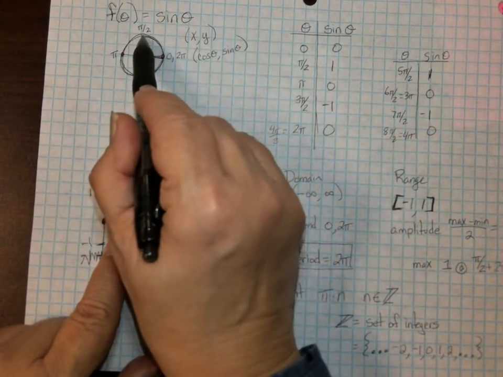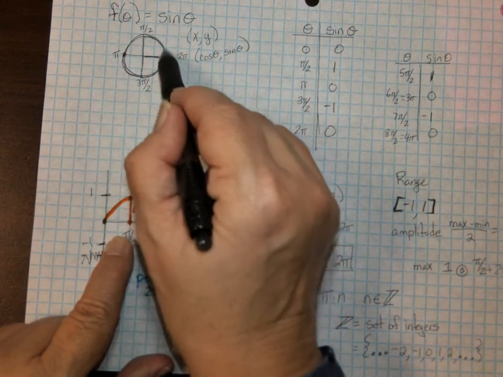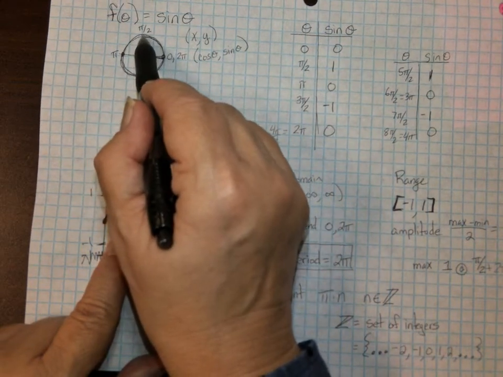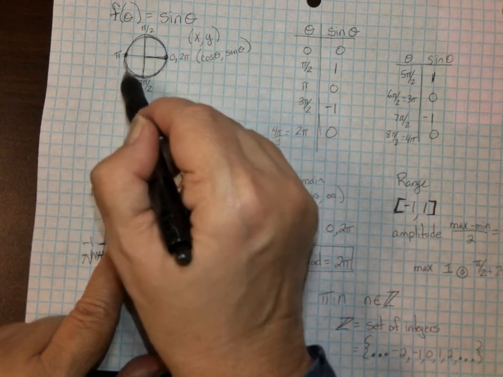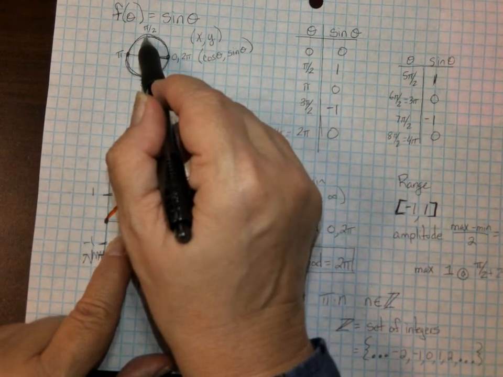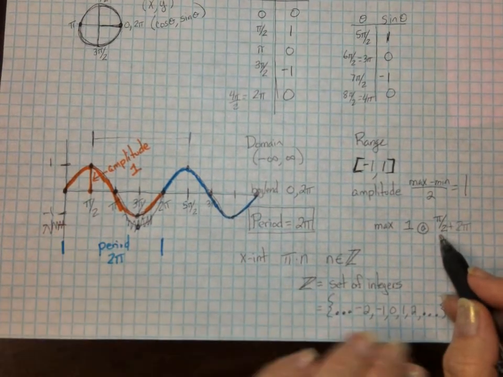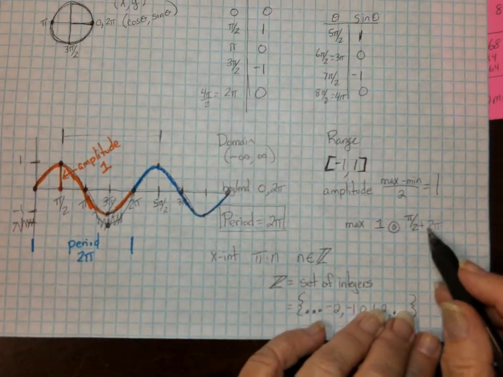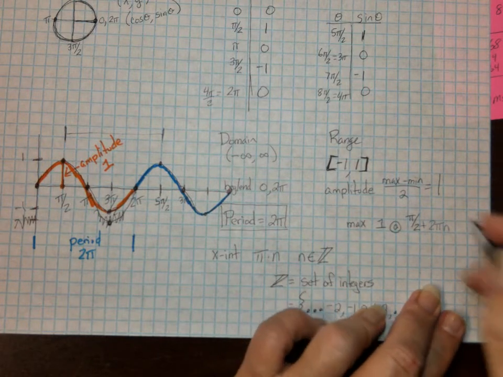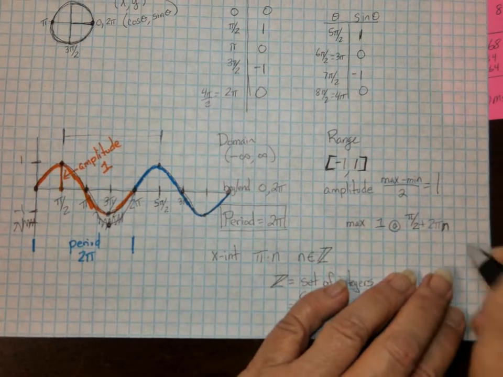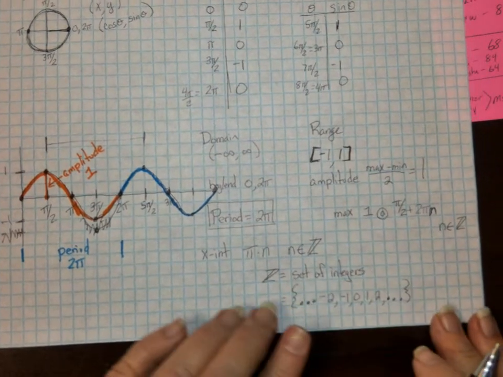If you're here and your sine is 1, and then you've got to go all the way around the circle until you get to 1 again. And then all the way around the circle and you get to 1 again. And all the way around the circle and you get to 1 again. So the maximum happens at pi over 2, and then every 2 pi. So 2 pi times n. And again, n is going to be an element of the integers.